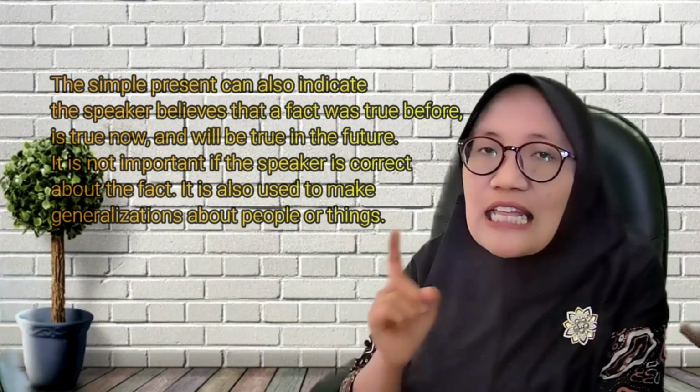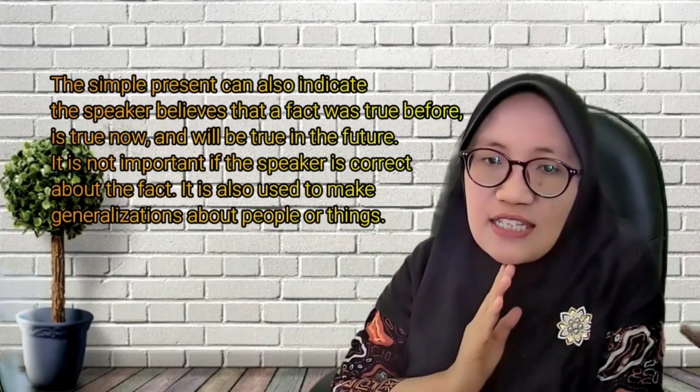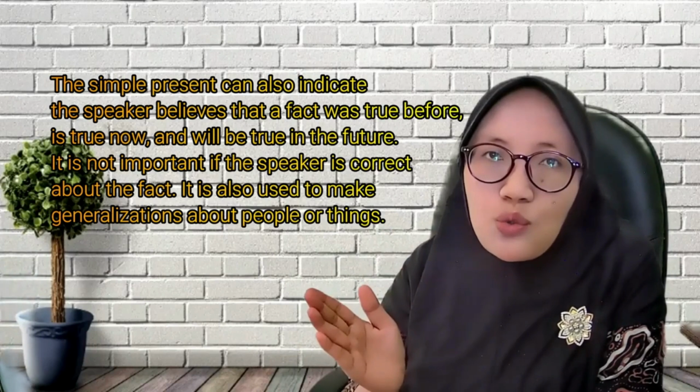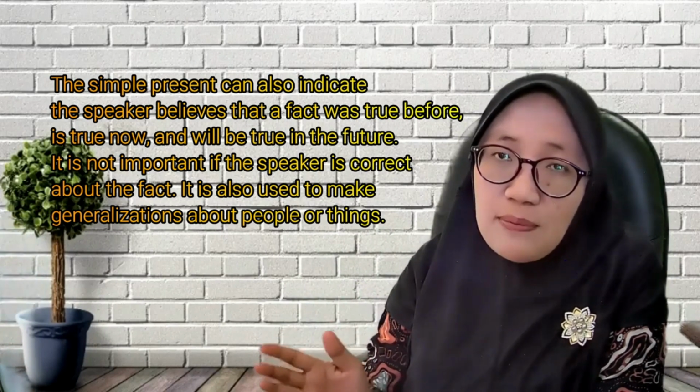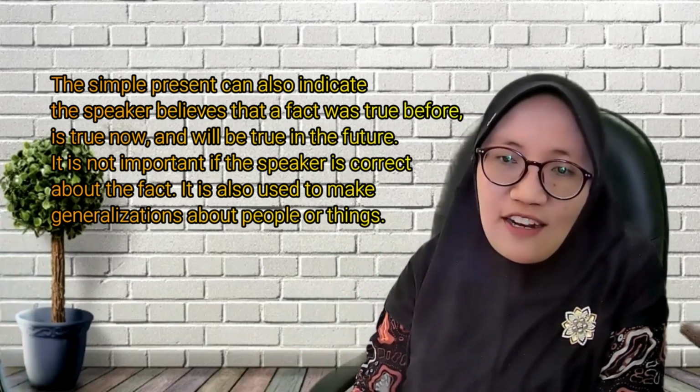Jadi sekarang sudah benar, untuk yang akan datang itu juga sudah benar. Nah, itu adalah the facts. Okay, so from the second use about facts, the simple present can also indicate the speaker believes that a fact was true before, bahwa kebenaran itu sudah benar.